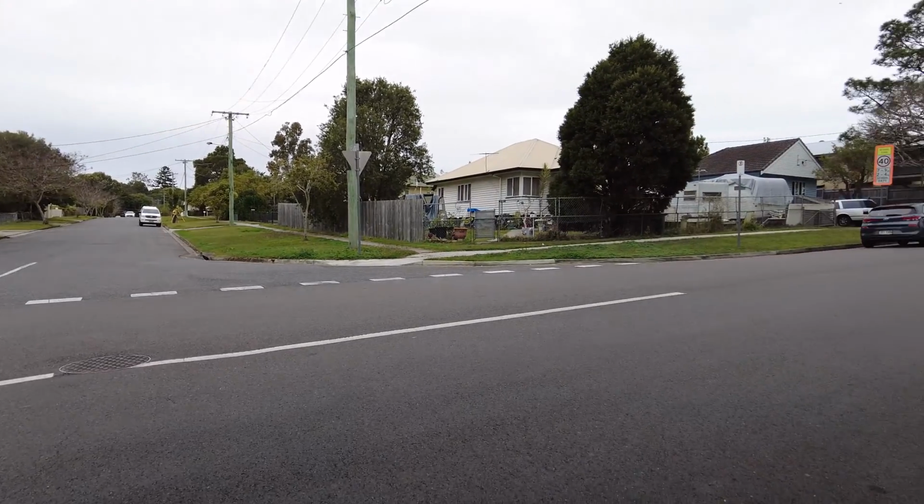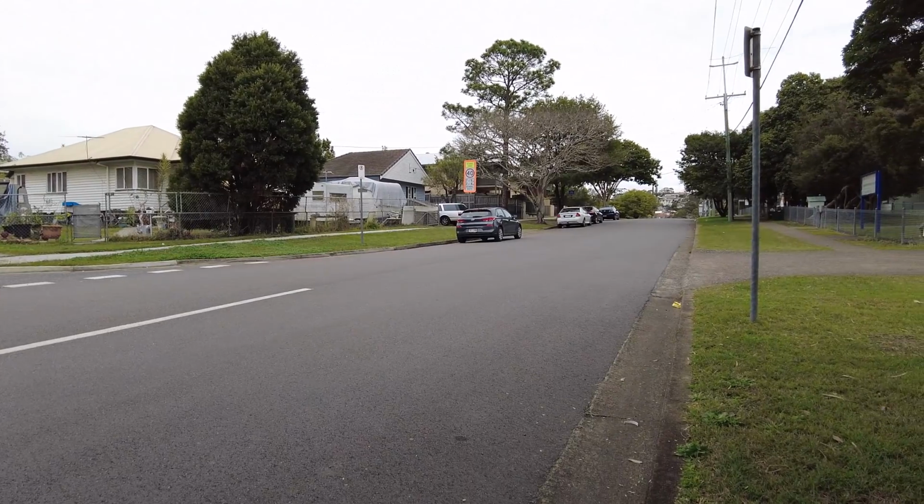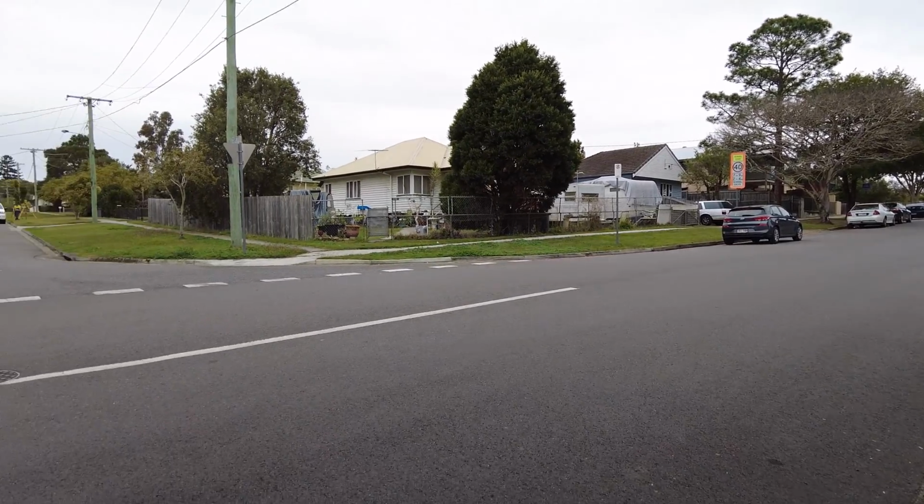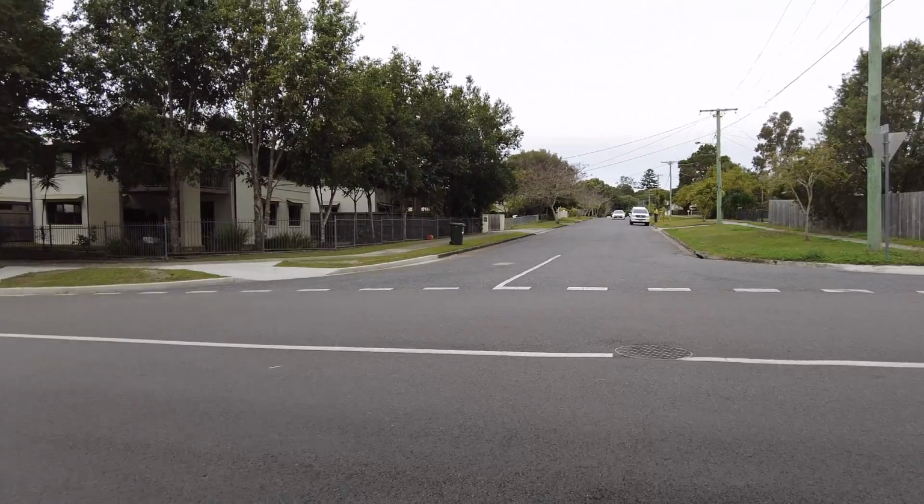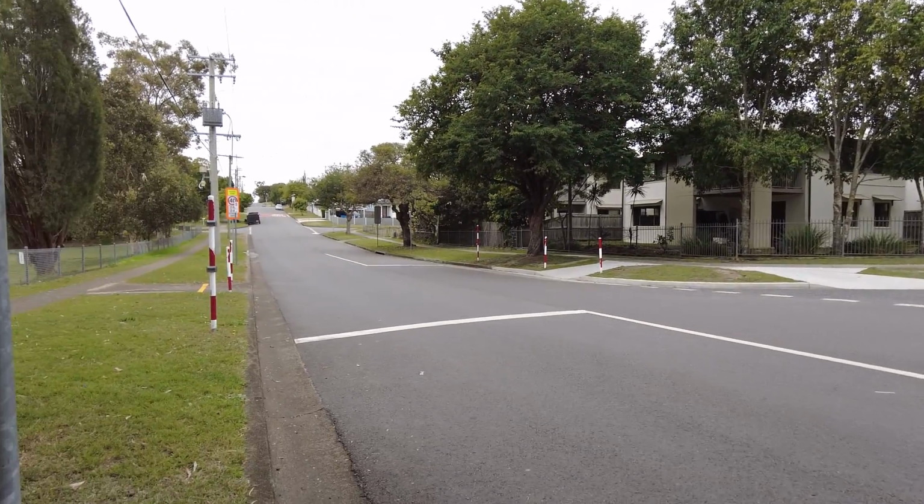Then they go to a T intersection with a give way sign and the examiner asks the student to turn right. As we can see, the road is clear.